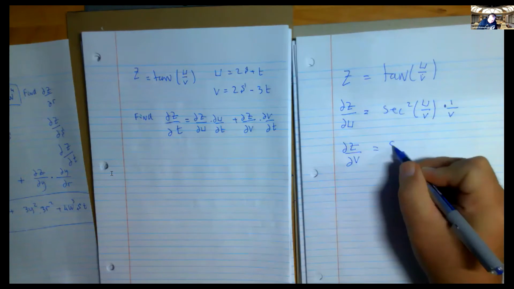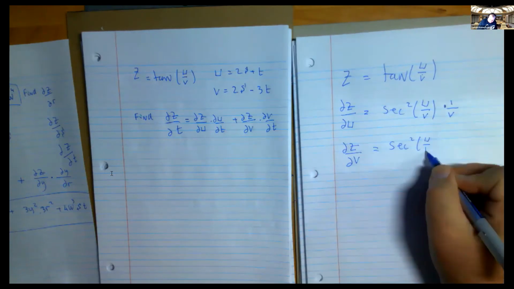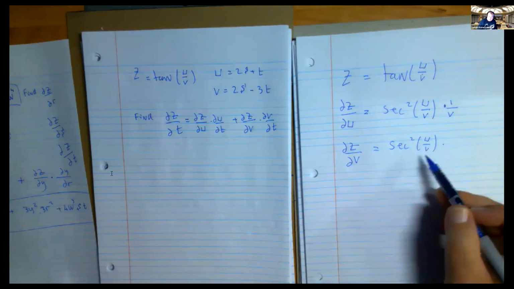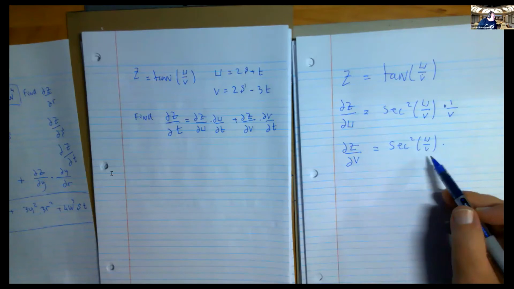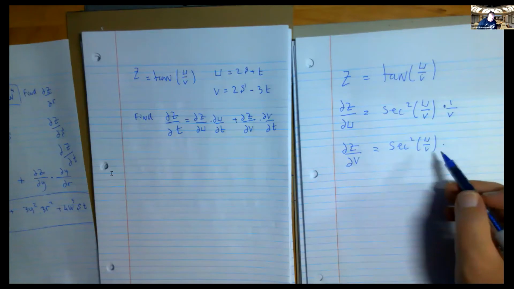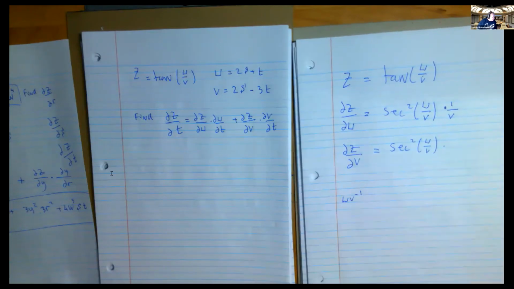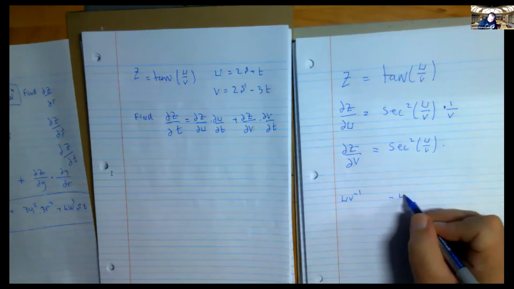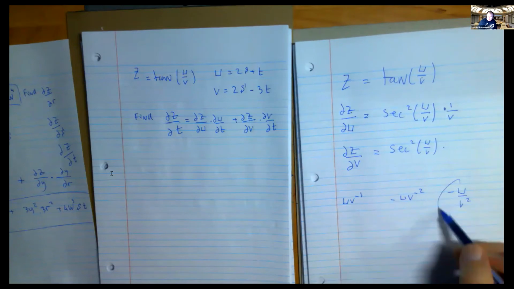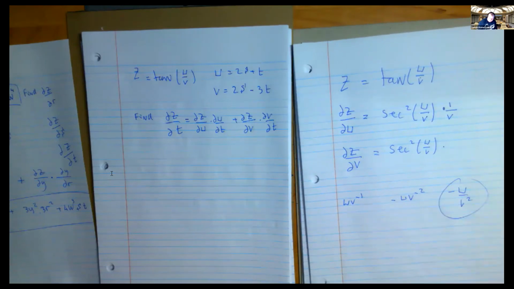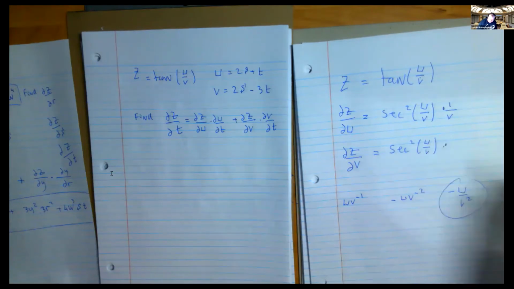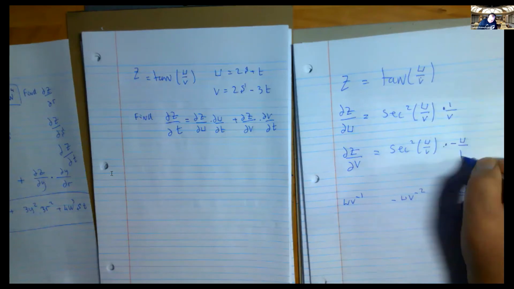Right, now the other guy is also secant squared, u over v. But now we're going to differentiate the fraction u over v with respect to v. And that's a little bit trickier, isn't it? It's not as simple as 1 over v or u over 1 or anything like that. I guess you could call it u times v to the minus 1, and if you do a power rule on it, it looks like that. And if you make it look pretty, it looks like that. Are you happy about where I got that from? So it's times the derivative of u over v with respect to v, and it ends up being this rather messy guy that looks like that.